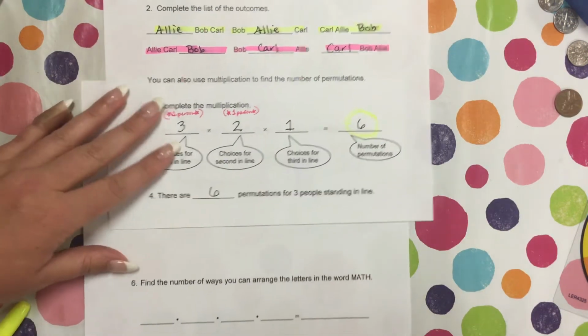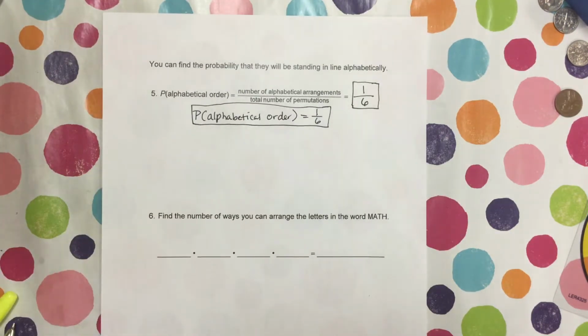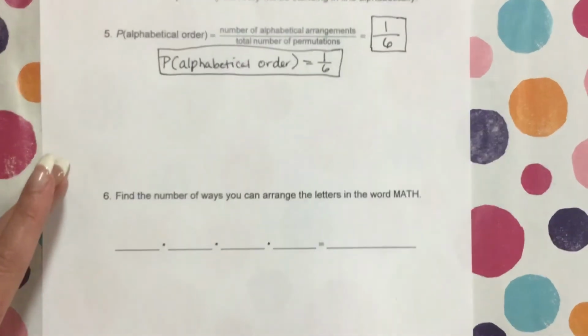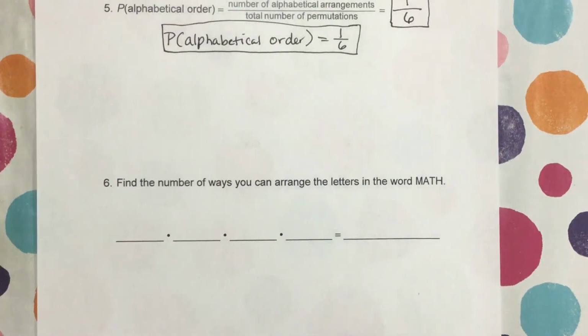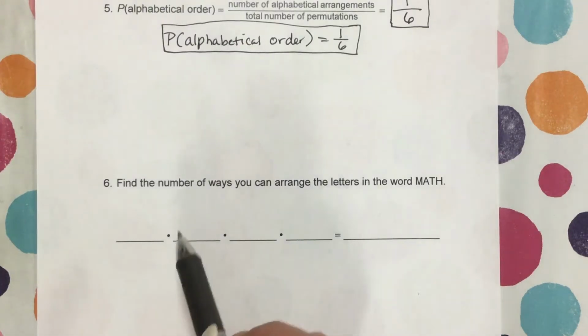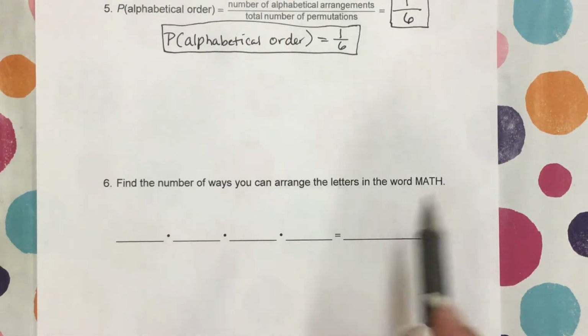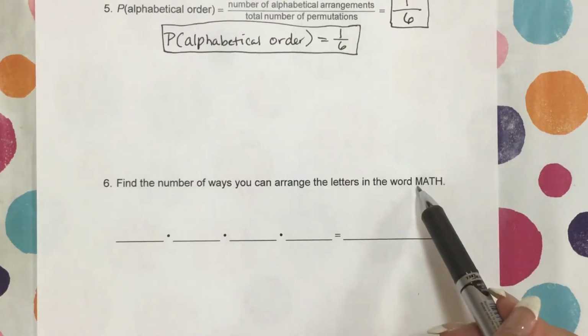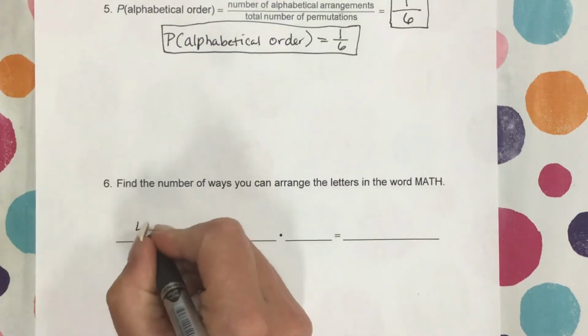Okay, let's look at a different problem. Problem 6 says, find the number of ways that you can arrange the letters in the word math. Okay, so for our first letter, how many options do we have? Well, there are 4 letters, right? 1, 2, 3, 4. So that means we have 4 options.